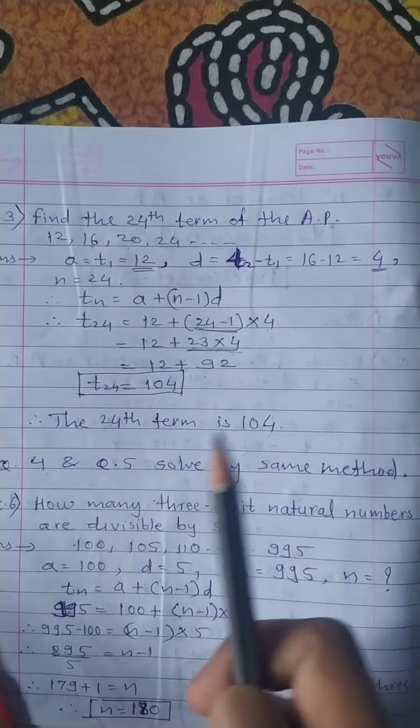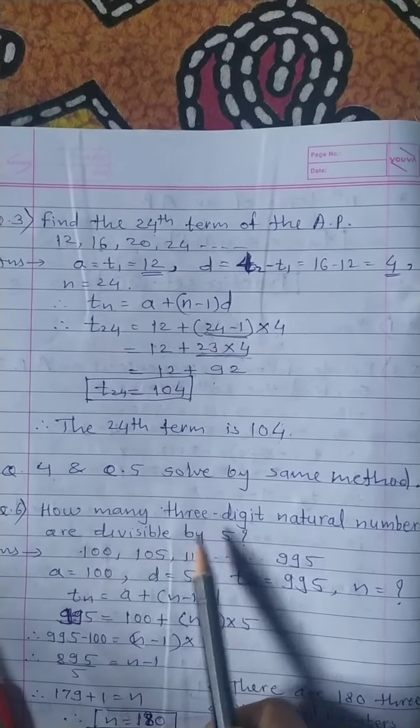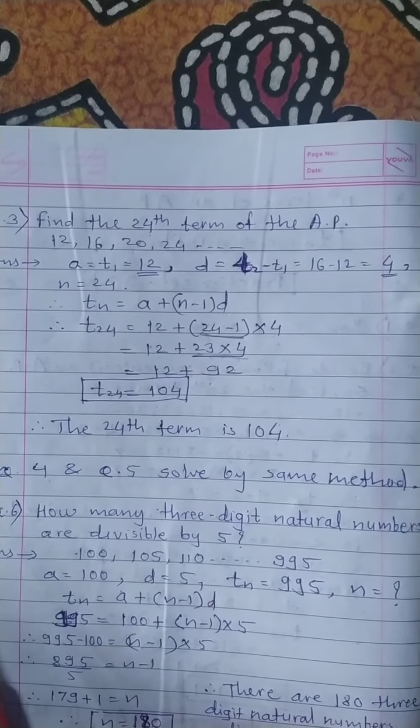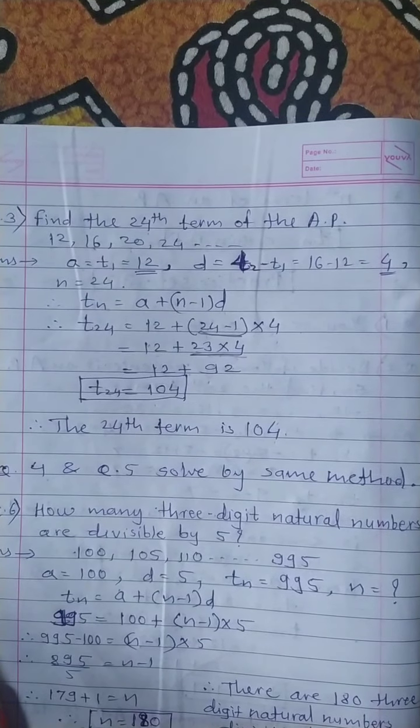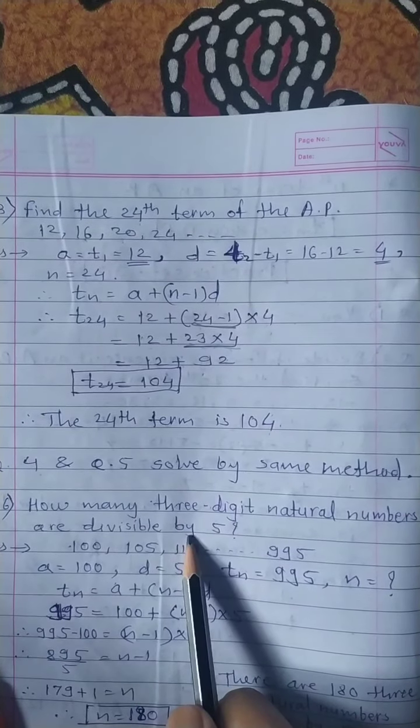After that, the first 3-digit number is 100. It has 0 at the unit place, so it is divisible by 5. And the numbers which are divisible by 5 have a common difference of 5. So after 100 comes 105, after 105 comes 110.